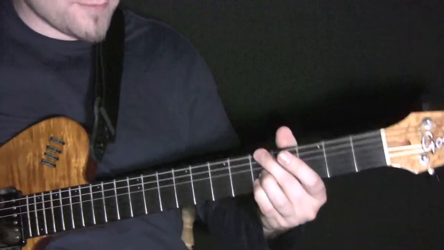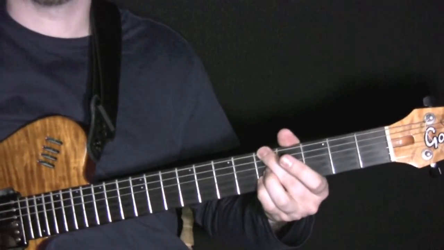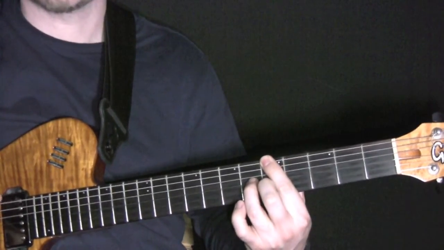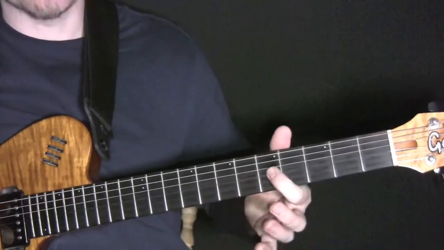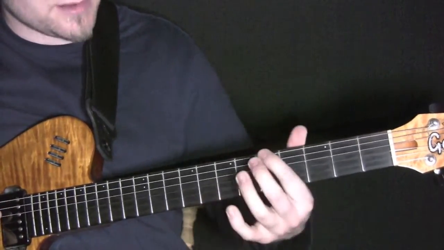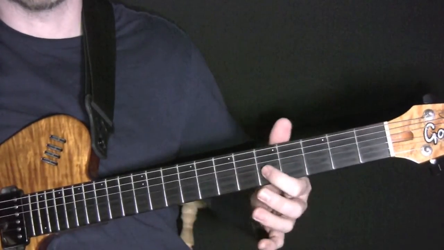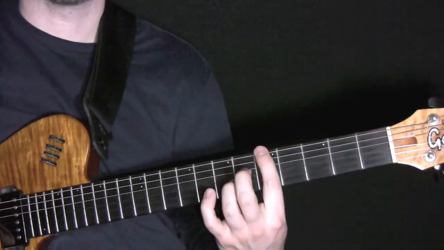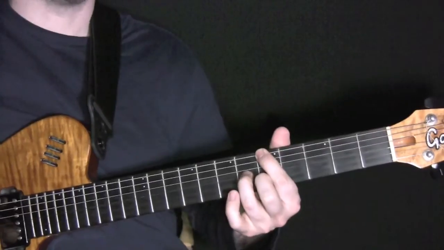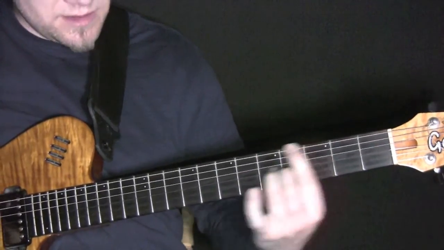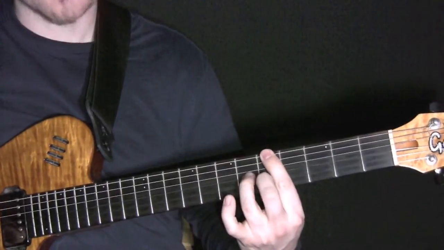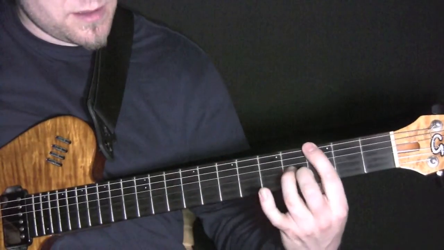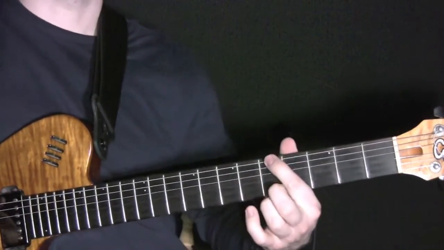So let's have a look at some of those as well. So there's a minor one. Here's a major one. So all I've done there is sharpen this C to C sharp. So I have A, C sharp and E. And the root is obviously here. So that's a major. So there's an A major, G, D, etc. So wherever you move that shape, the root note will be here in the bass.